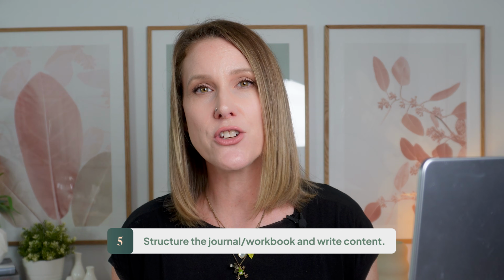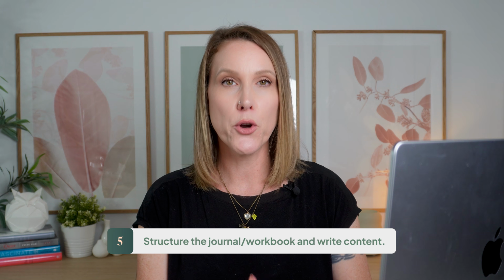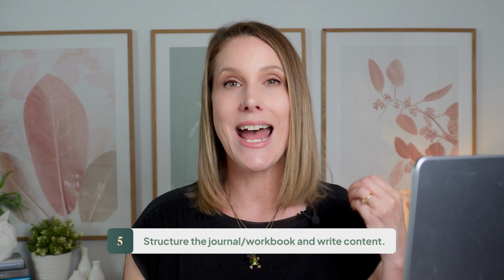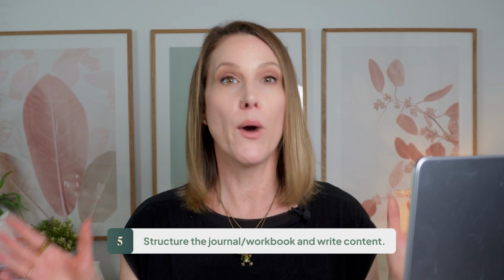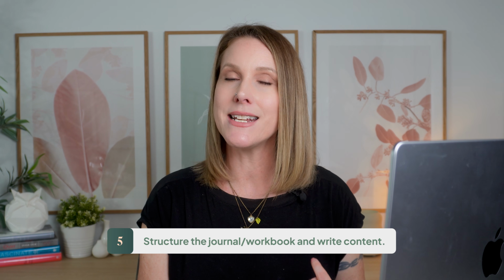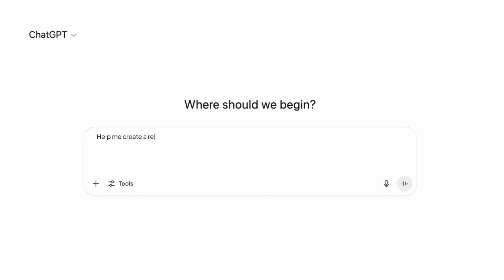Next is to structure the journal or the workbook and write the content. Now, as a public domain work, you can use the entire text, you can use portions of it, you can add your own content, whatever you want. Now, I used ChatGPT and I asked it to help me explore ideas for a prompt journal based on Walden. All right, so the prompt I used, I asked it to help me create a reflective journal based on Walden's teachings, including the journal chapters that correspond to each chapter of Walden.